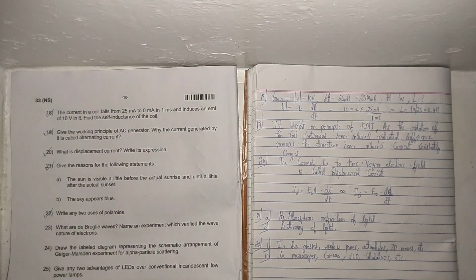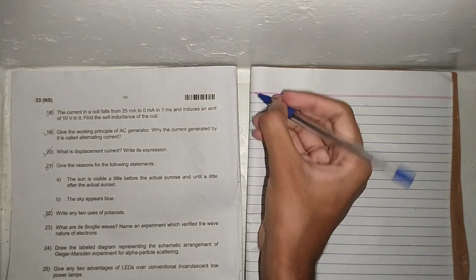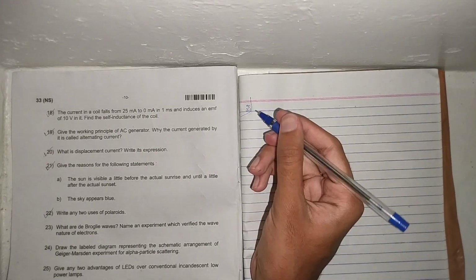Now if we move on to our next question, question number 23. Here they have asked us what are de Broglie waves and to name an experiment which verified the wave nature of electrons. This is the question they have asked.